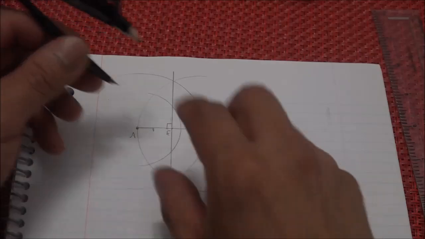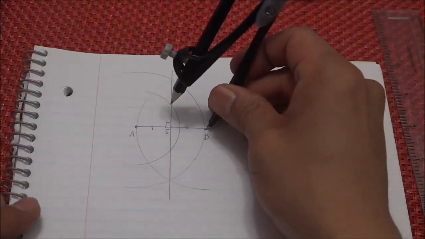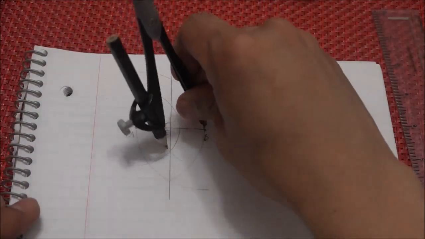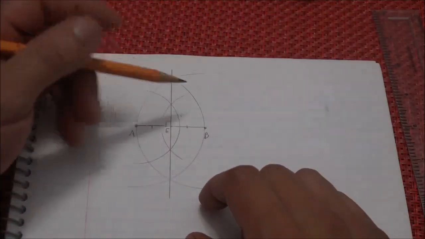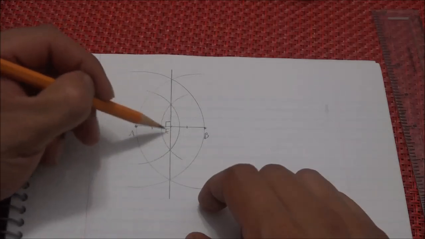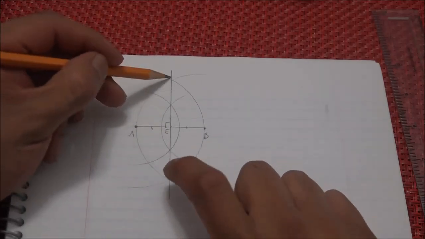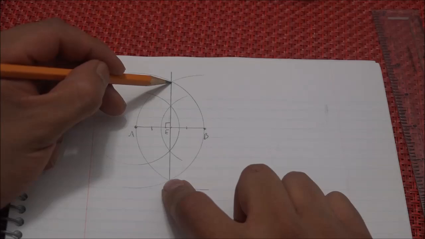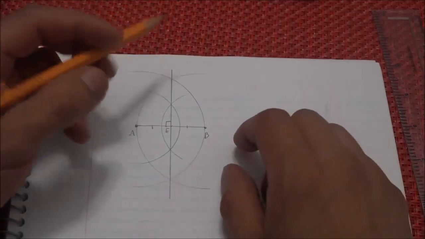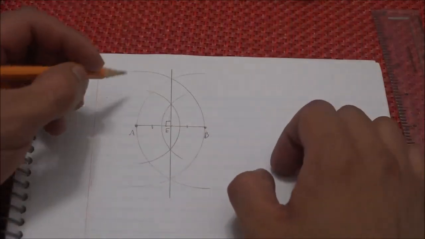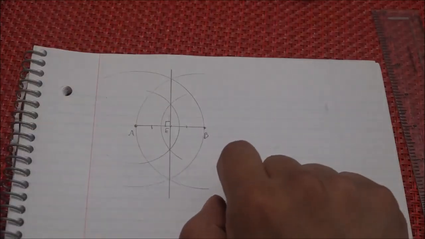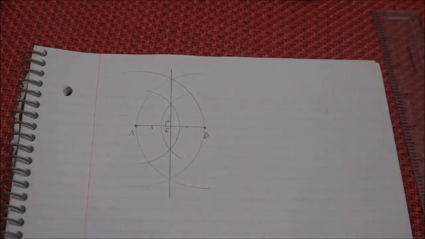Then I'm gonna go to point B again and draw another semicircle. And as you can notice, both semicircles intersect at the same spot as the big ones. All right? So that's it. That's how you construct your perpendicular bisector. Don't forget, because that's basically the most basic and the most needed construction of them all.